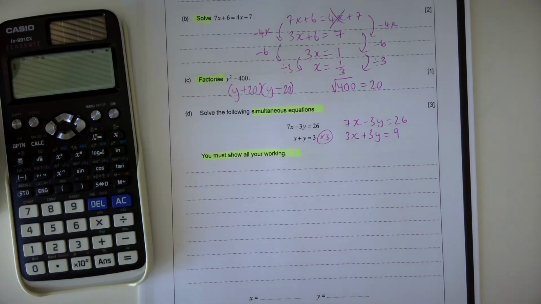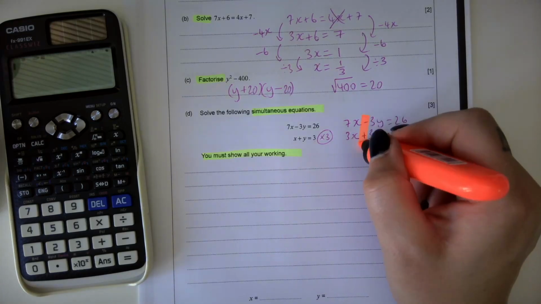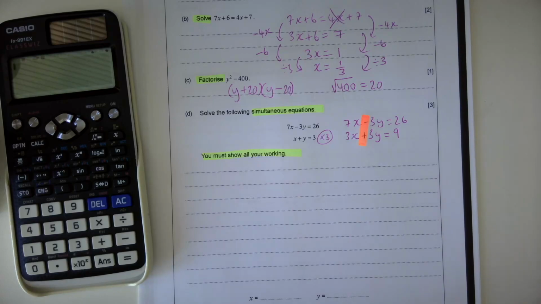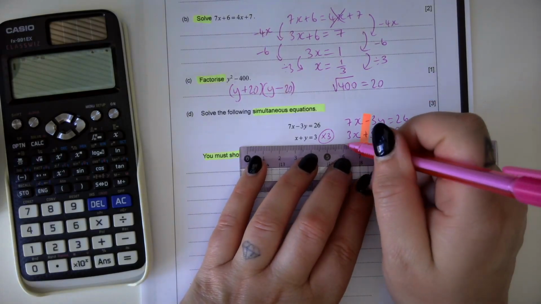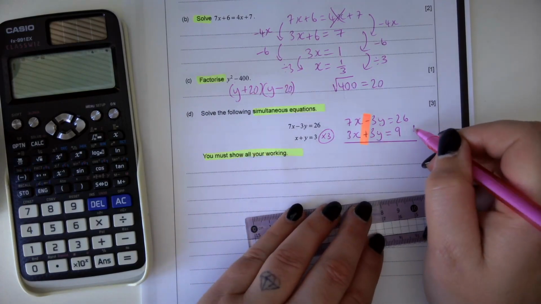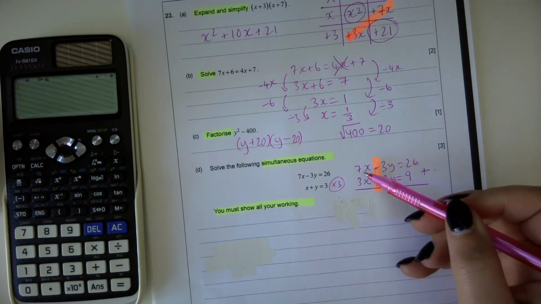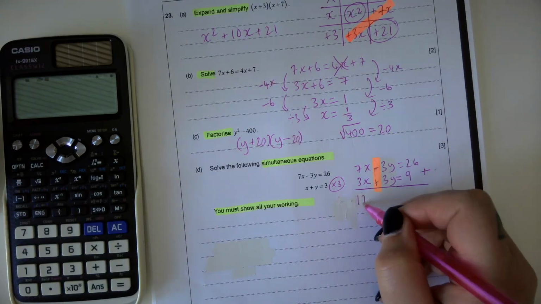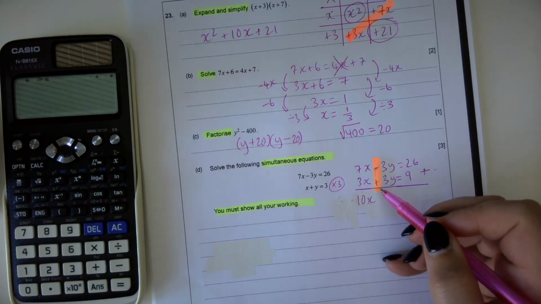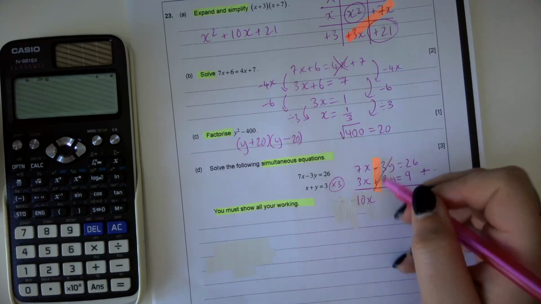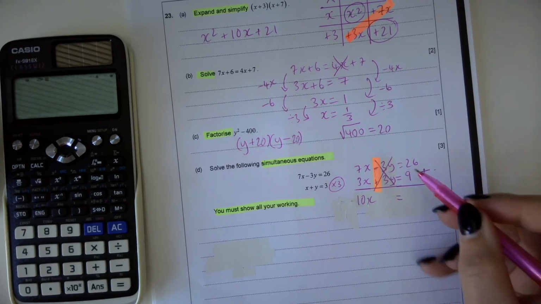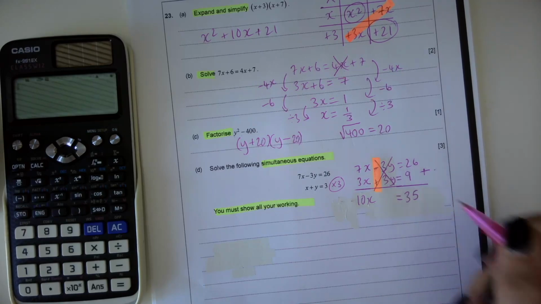So now I need to decide whether I add or subtract these equations to eliminate a variable. Looking at those signs, we've got a negative 3y and a positive 3y. The signs are different, so we need to add so that we eliminate y. 7x add 3x is 10x. Negative 3y add 3y cancels out our y terms. 26 add 9 is 35.